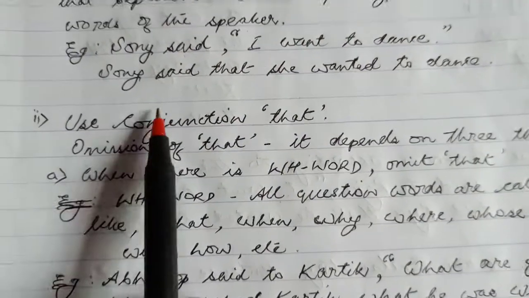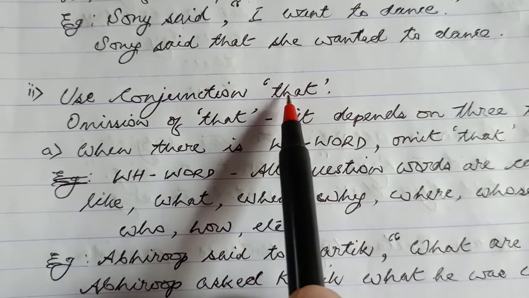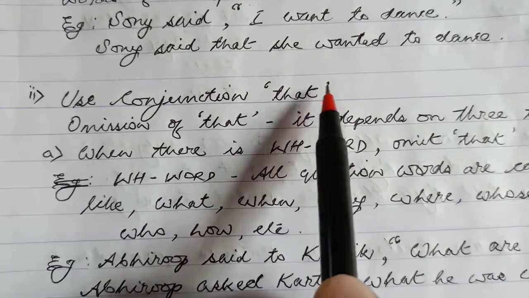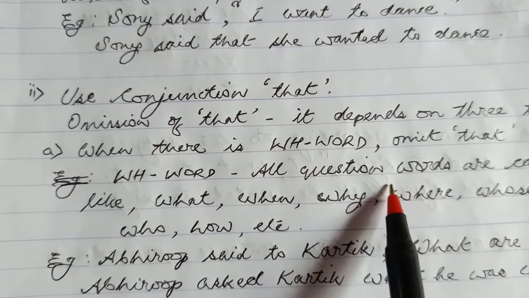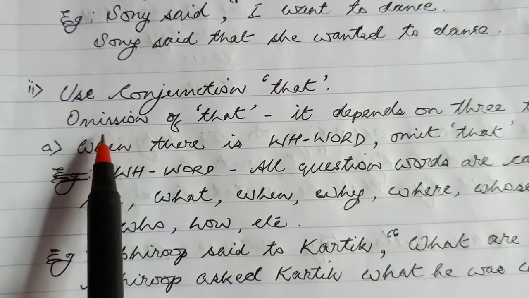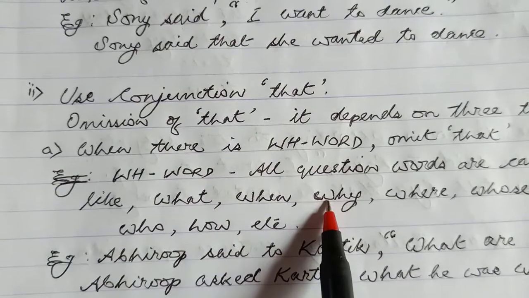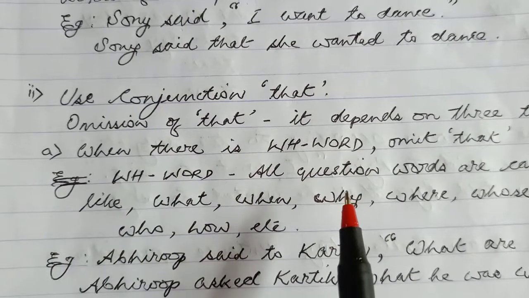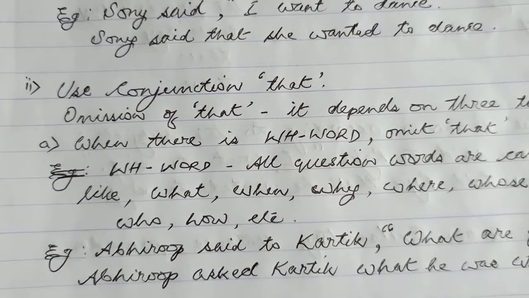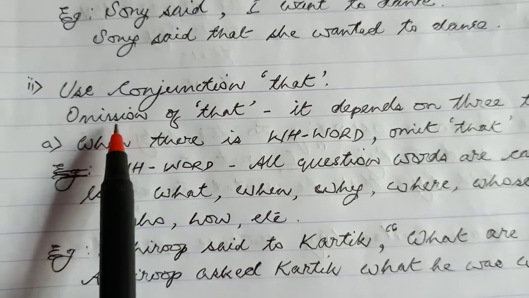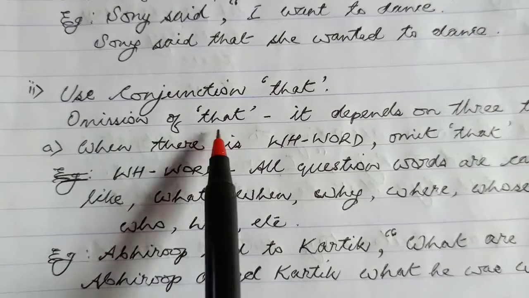Now move on to the next one, if that is understood. Use conjunction that. So conjunction that must be used. But a question comes here: are we using that in all direct to indirect speeches? Now what is your answer? It says no. We are not using that in all the cases. That means in some cases we are not using that. In what cases we are not using that is what we have to understand. So we'll learn here omission of that. Omission of that means removing that, where we are removing that.